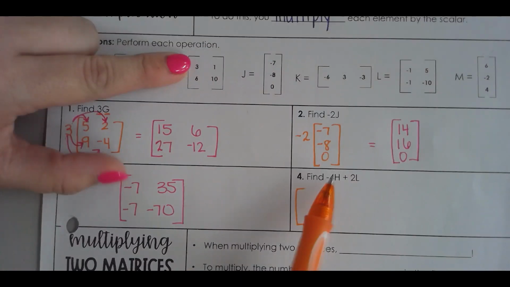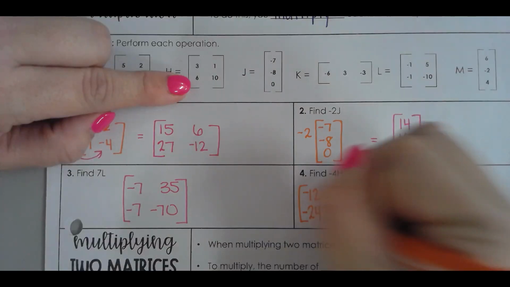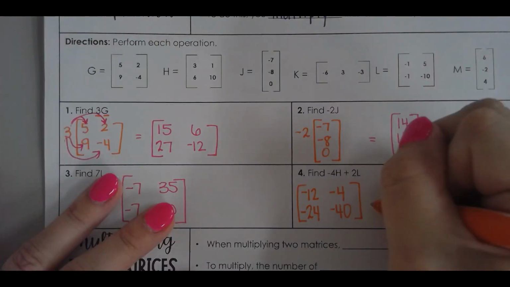So I'm going to go ahead and just do negative 4 times 3, which is negative 12. Negative 4 times 1 is negative 4. And negative 4 times 10, negative 40. So that got me the negative 4H.